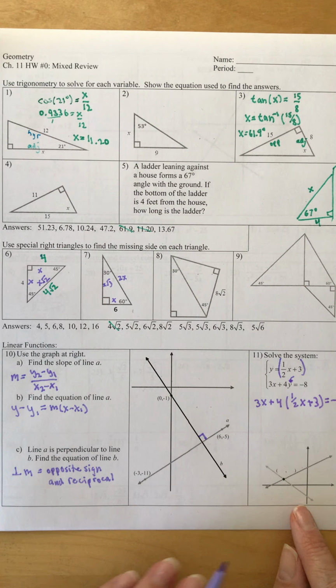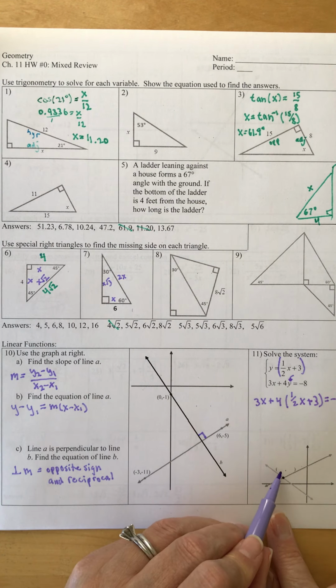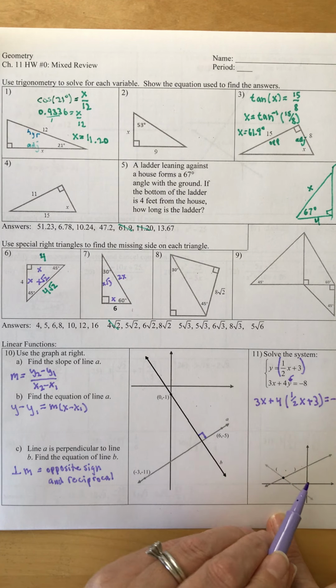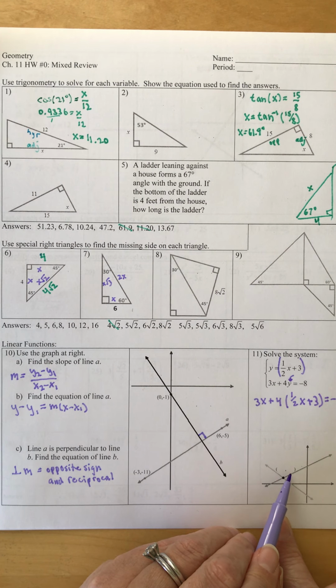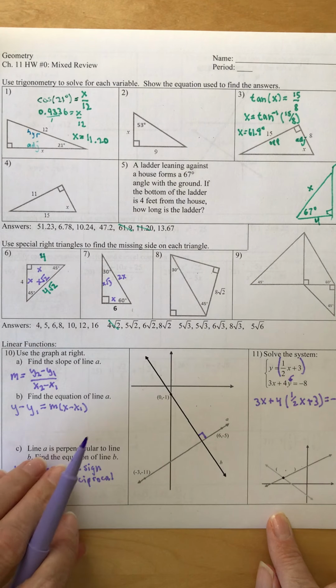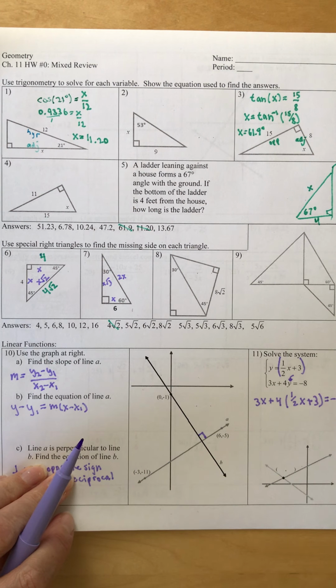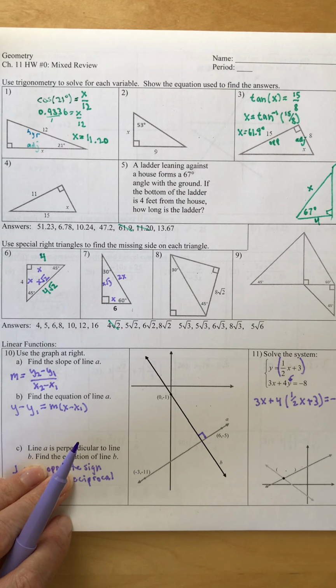And then you can distribute and combine like terms, and when you solve this you'll get the x value of the point of intersection, and then once you know the x value you can substitute it back into either one to find the y value of the point of intersection. And then if you wanted to check your answer, substitute it into the other equation that you didn't use and see if you get it right. Or you could graph these both on Desmos and see if they come out to have the same point of intersection.